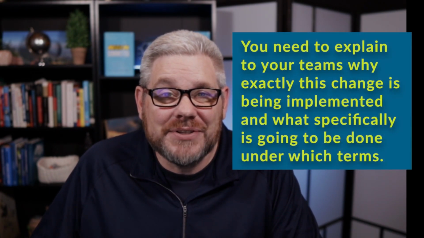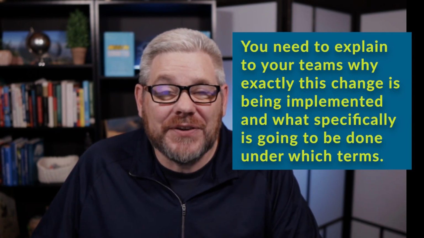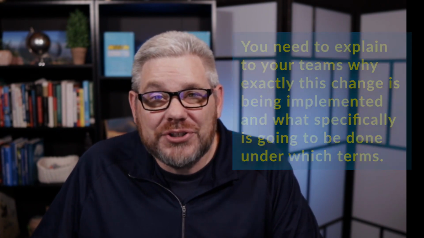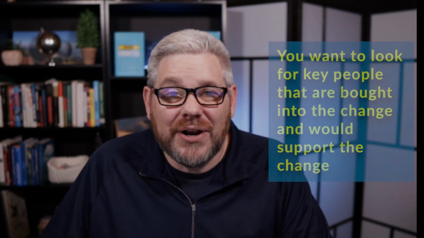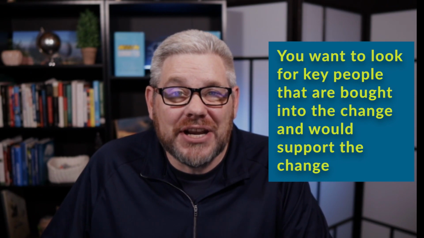Number 1, create a sense of urgency. This means that as a leader, you need to explain to your teams why exactly this change is being implemented and what specifically is going to be done under which terms. The second one is forming a powerful coalition. A powerful coalition means that across the organization, you want to look for key people that are bought into the change and would support the change, and then use that coalition to help drive the change throughout the entire organization.